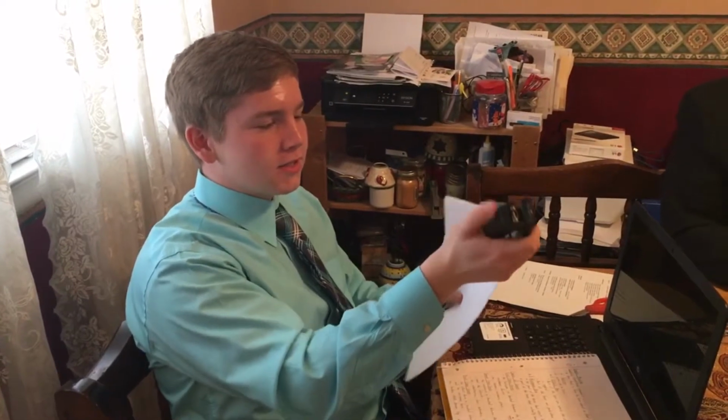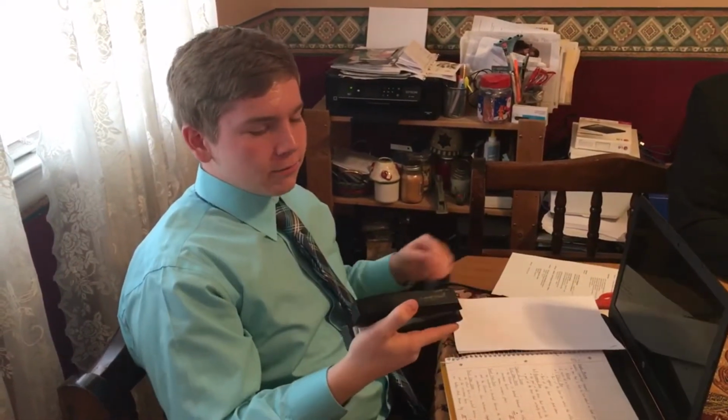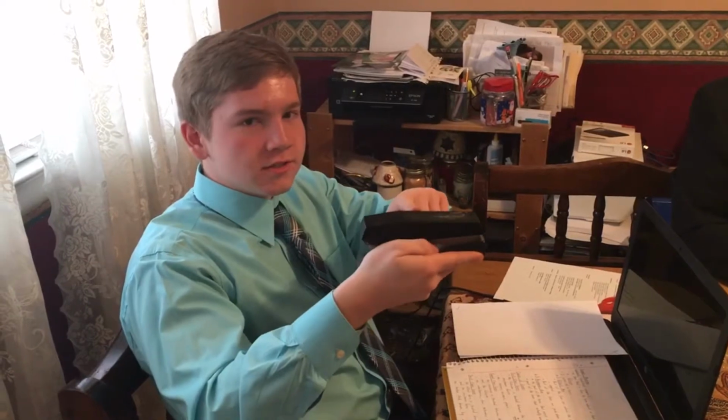This is a stapler, a second-class lever. The resistance is between the fulcrum and the effort force. Here's the fulcrum, here's resistance, and here's the effort force.